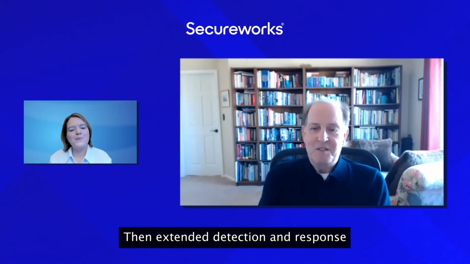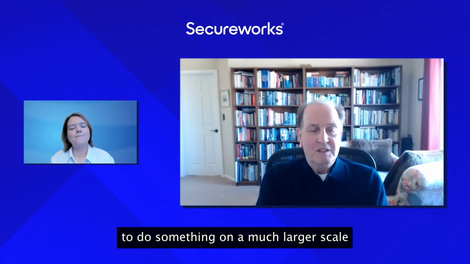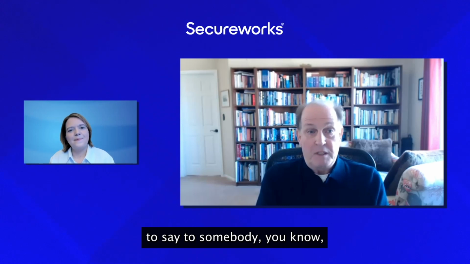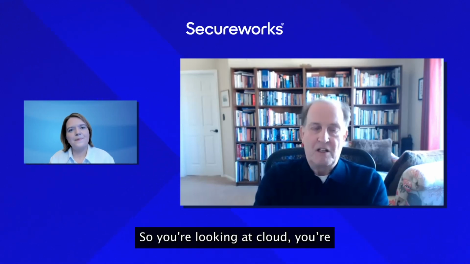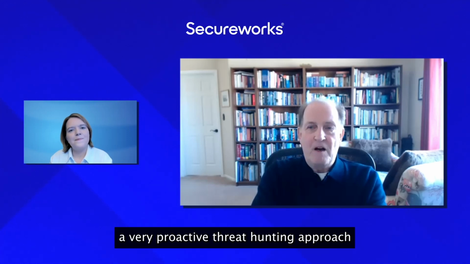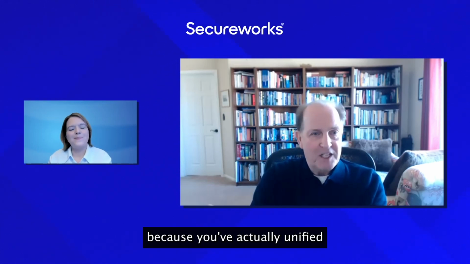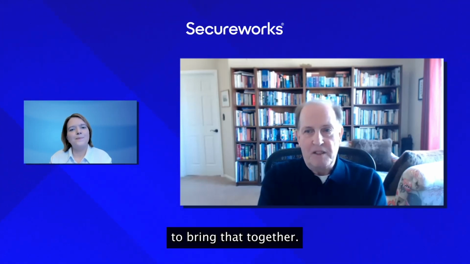Then extended detection and response is where you're looking for somebody to do something on a much larger scale and holistically cover your entire IT stack. That's a very different thing to say to somebody: come in and help me manage and secure everything that I've got within my IT stack. So you're looking at cloud, network, endpoint, 24/7 by 365. You might get that with managed as well. And you're looking for a very proactive threat hunting approach. You're able to do that because you've unified and integrated all the different telemetry and pieces within the network to bring that together.